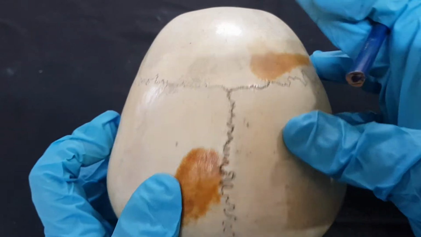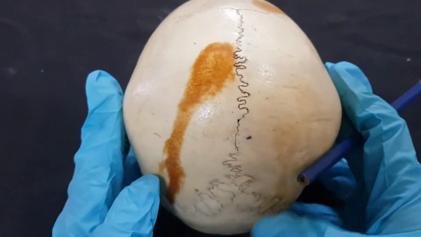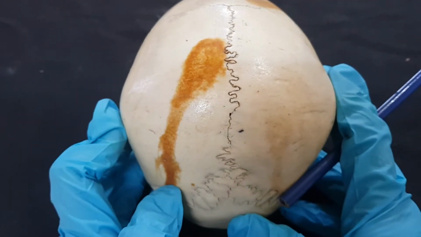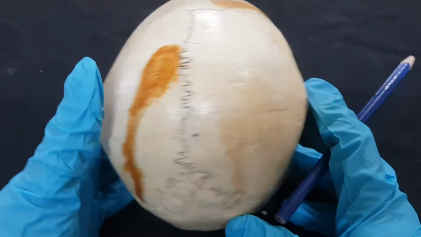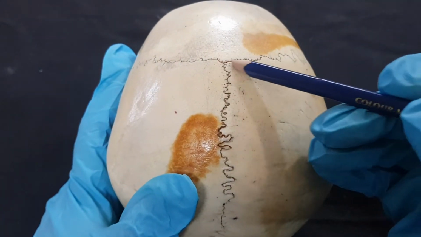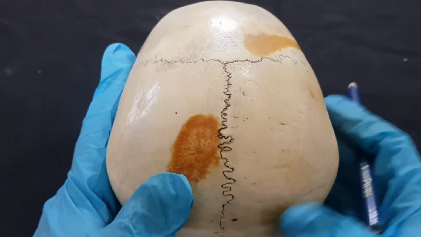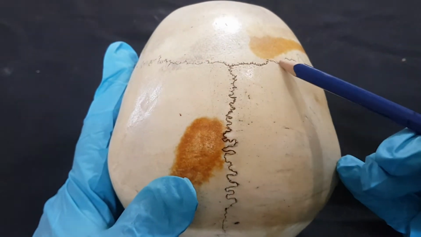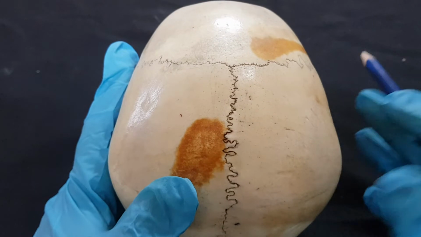We have one bone anteriorly. This is known as the frontal bone. And posteriorly, we have a bone that is known as the occipital bone. What are these structures here? We know these are the sutures, that are special joints that are present in the skull bones.